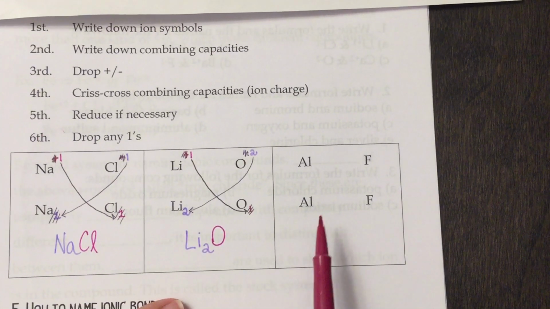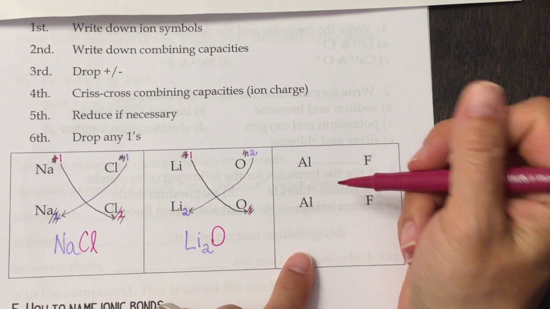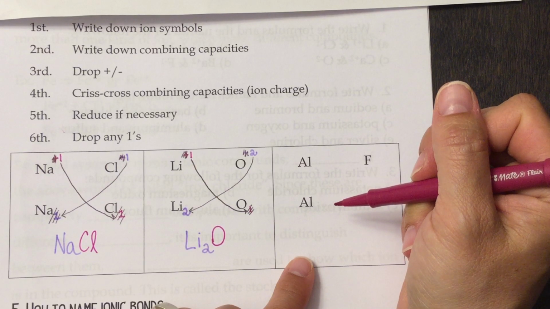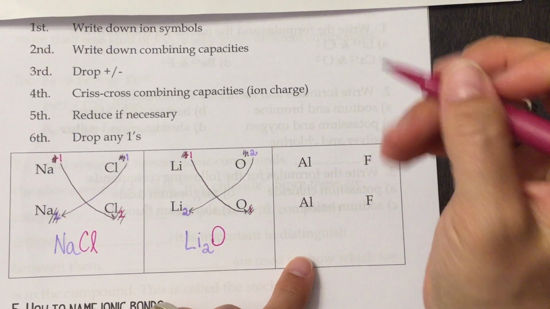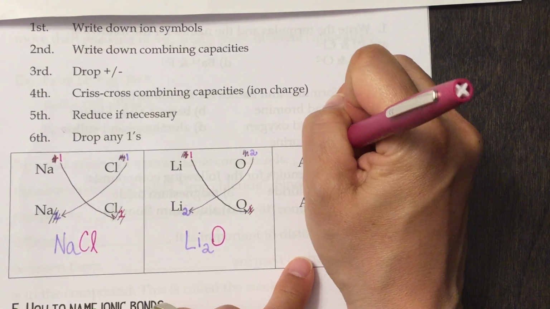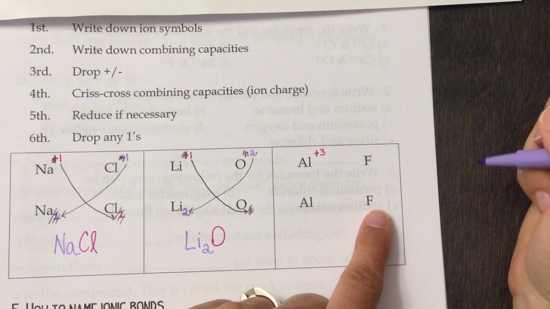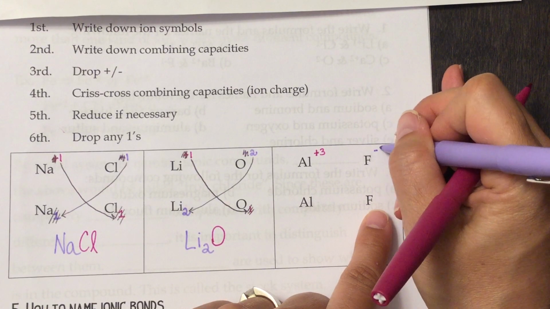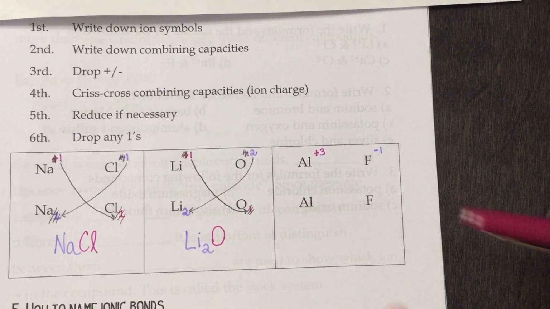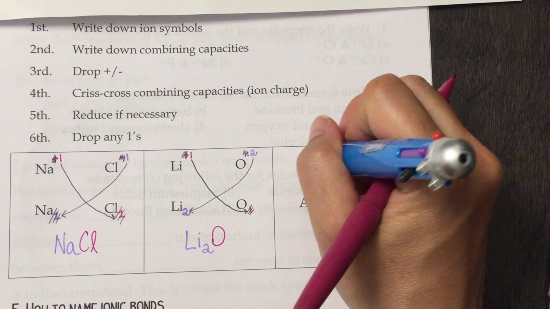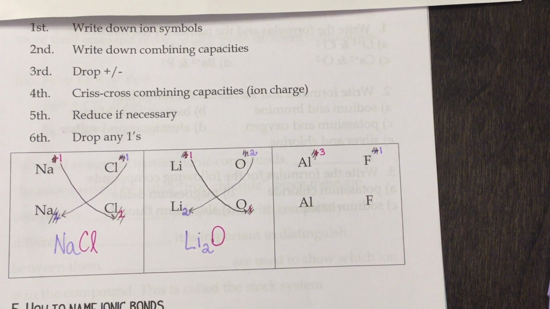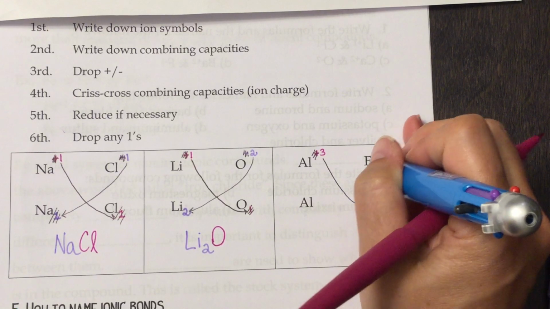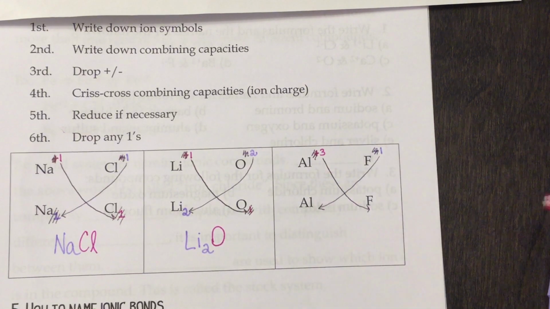Okay, let's try over here with aluminum. What's the charge for aluminum? Find it on your periodic table. Right on, the charge is +3. Okay, what's the charge for fluorine? -1. Okay, so drop the positive and the negative. Crisscross, bring the 3 down, bring the 1 down.